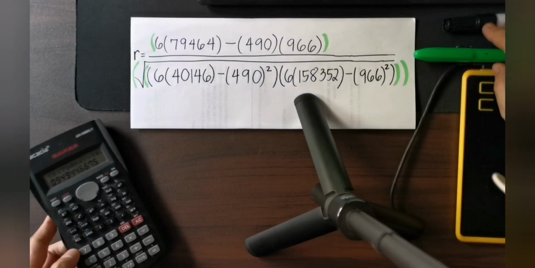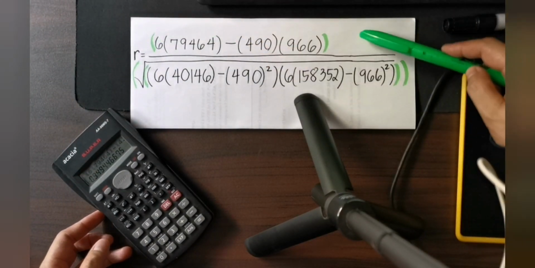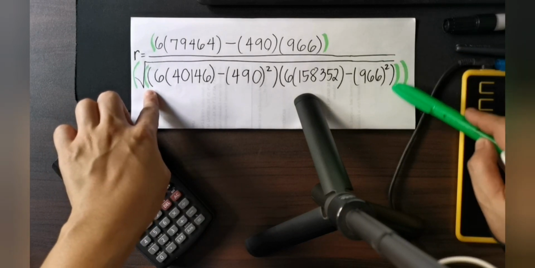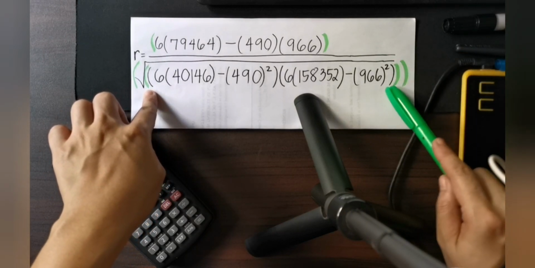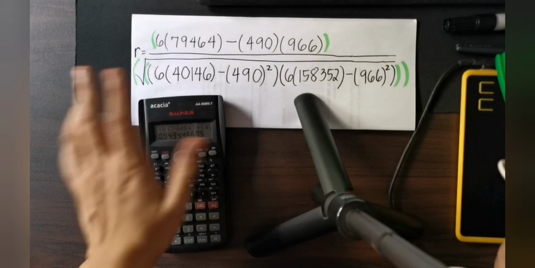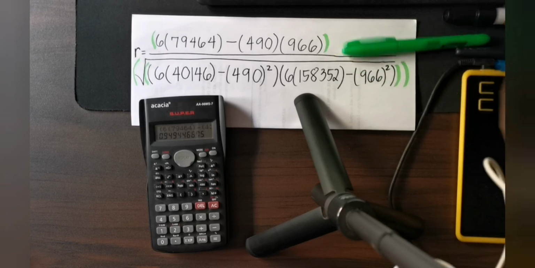So, yun lang gagawin nyo guys. You will add sa taas, dito sa labas, sa loob. So, dito magiging dalawa sa dulo. Okay, magiging tatlo bale. Kasali yung original. Okay, so ganyan nyo i-input yan sa inyong ganitong calculator.